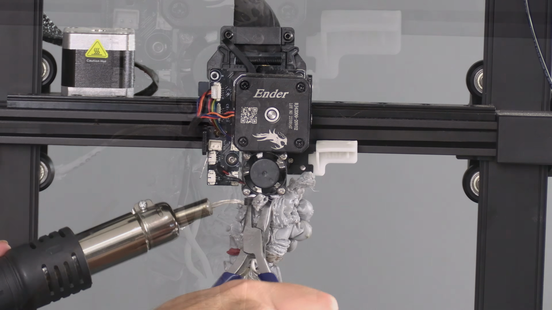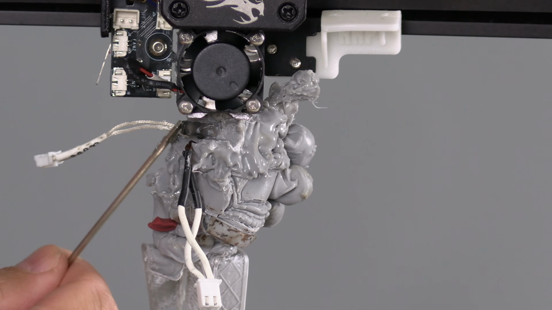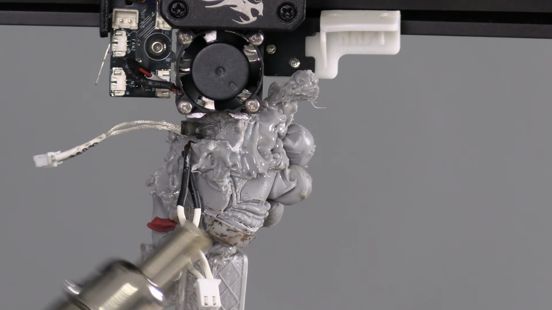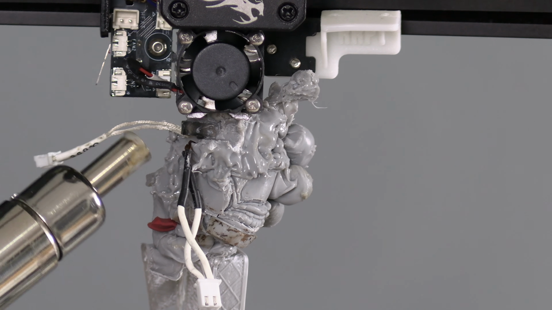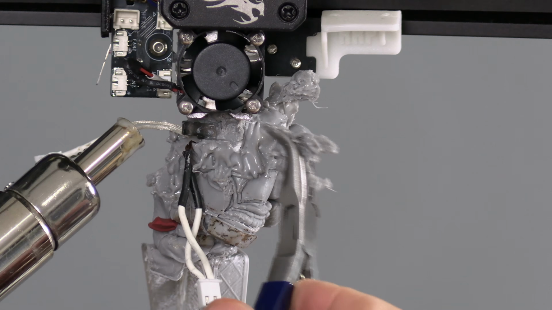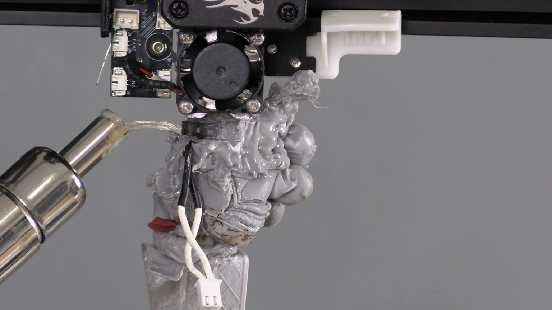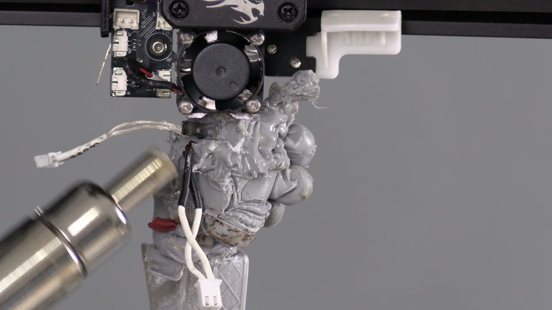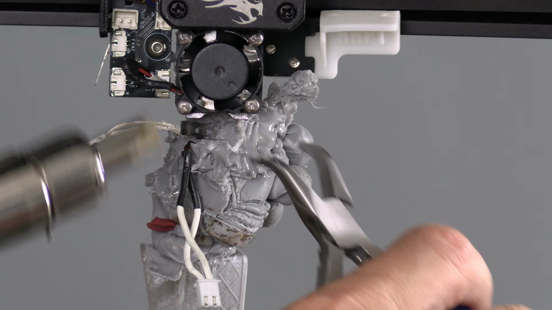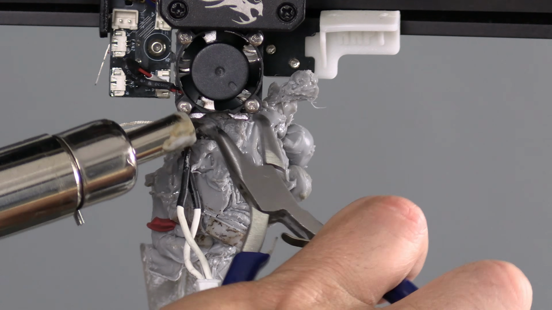Beautiful. Can you see it? That's the first screw on the hot end. I now just have to keep working around to the other side and get access to that screw. Then we remove this whole blob, whatever remains of it, in one complete piece.